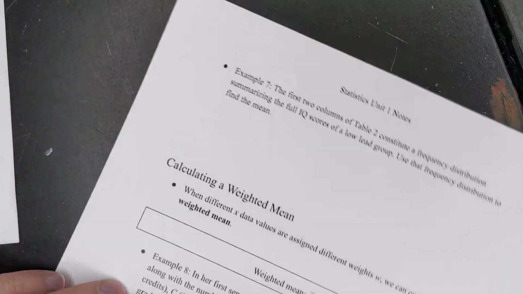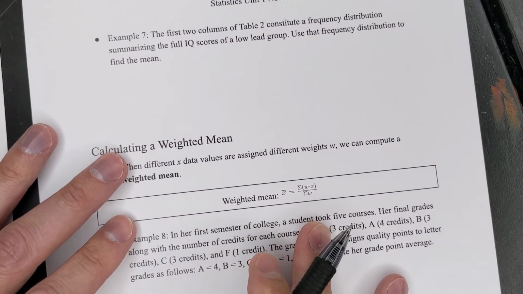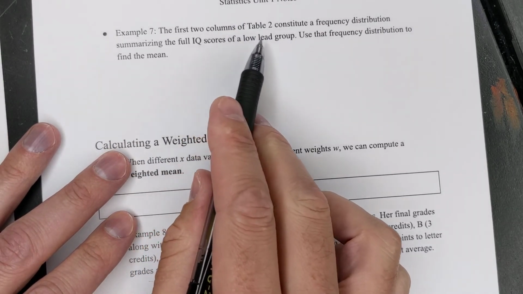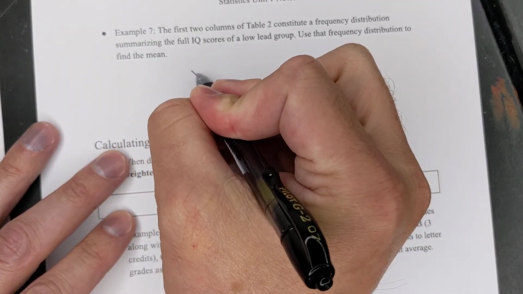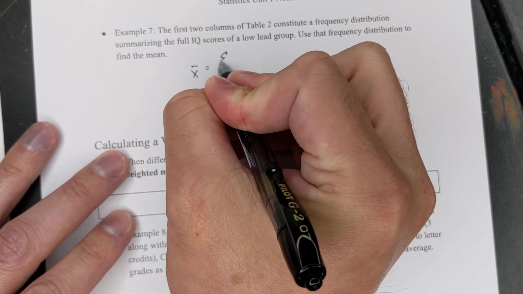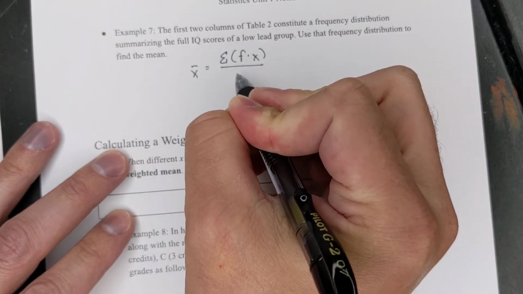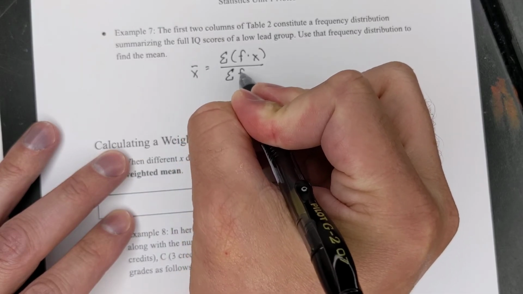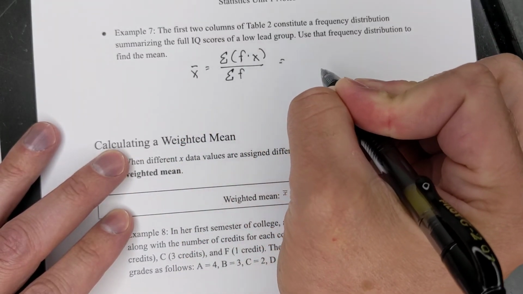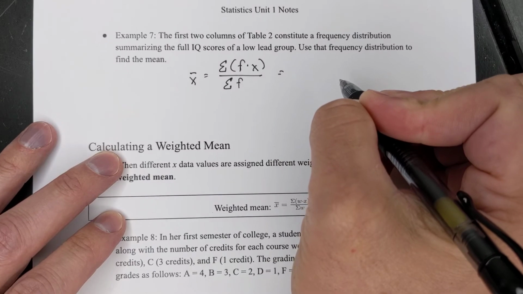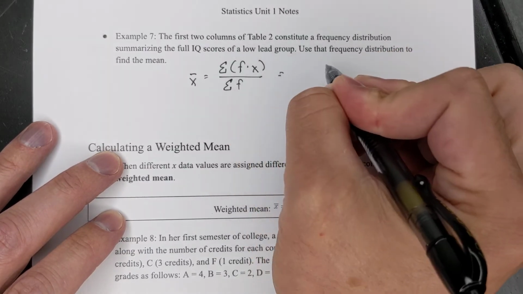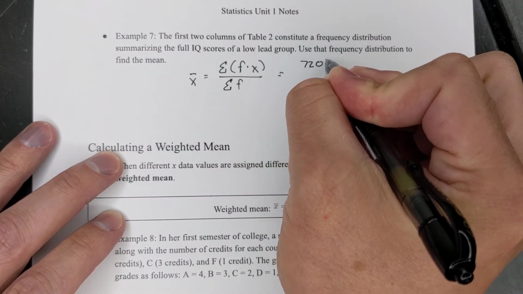So example 7 here, use that frequency distribution to find the mean. So x bar is equal to the sum of the frequency times the midpoint divided by the sum of the frequency. So from our table before, there we go. The top of this fraction was 7,201.